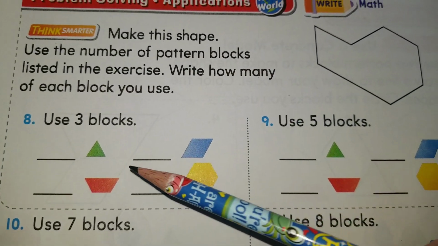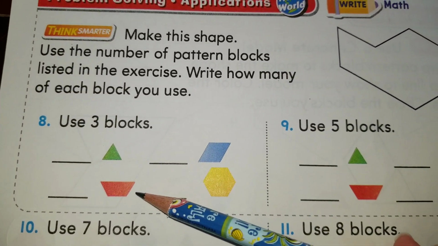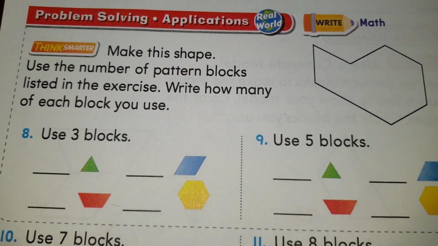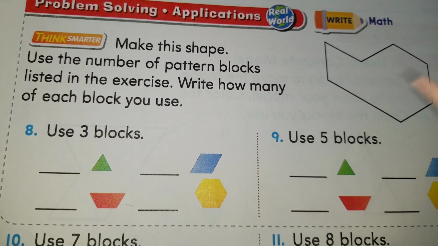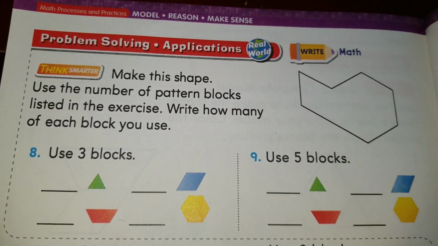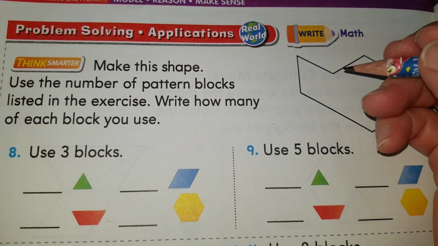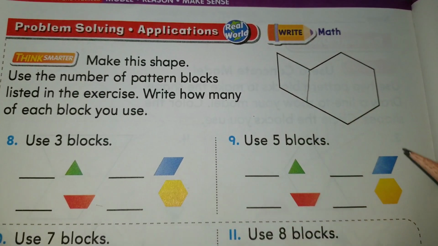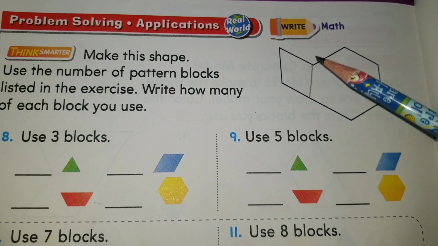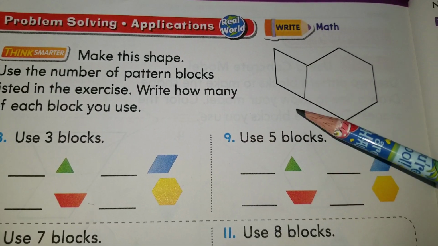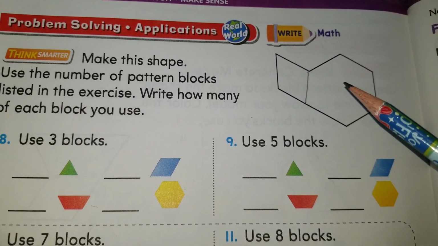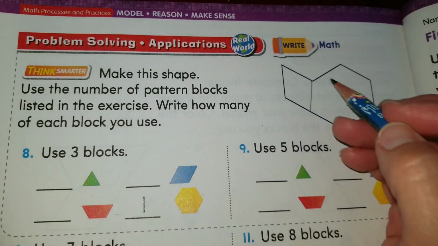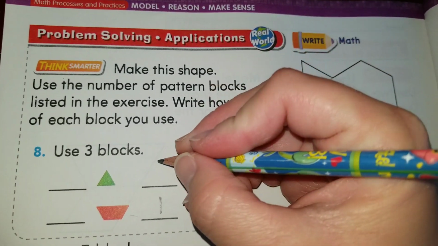We have a triangle. We have a trapezoid. We have the rhombus. I'm sorry. And we also have the hexagon. So don't forget, here we have to use 3 blocks and see how many times we use them. Alright, so if I draw a line here, I have 1 diamond or 1 rhombus, and I have 1 hexagon. I'm going to leave the hexagon alone because it's the biggest shape. So I'm going to say that I use 1 hexagon and I use 1 rhombus.